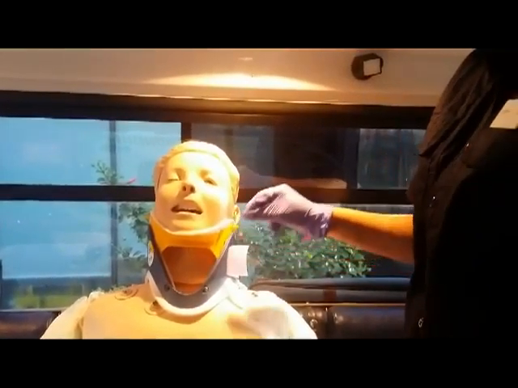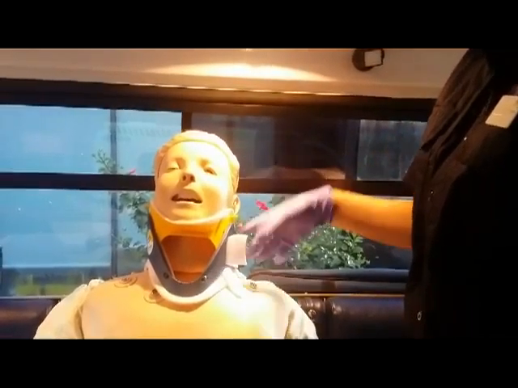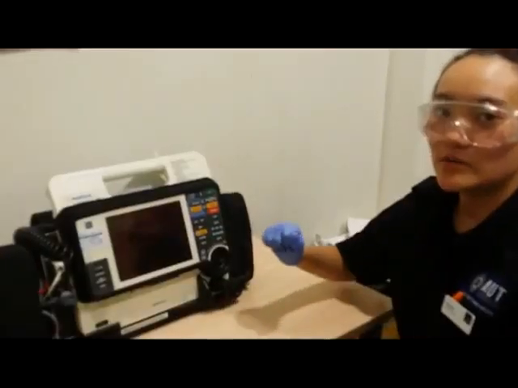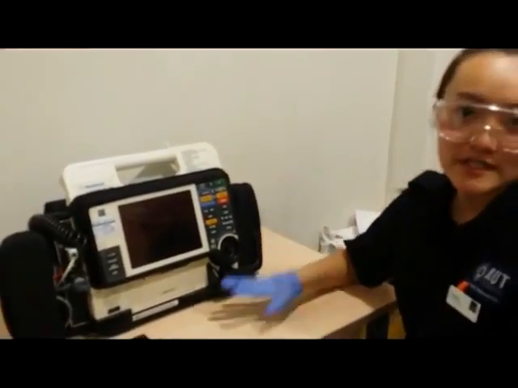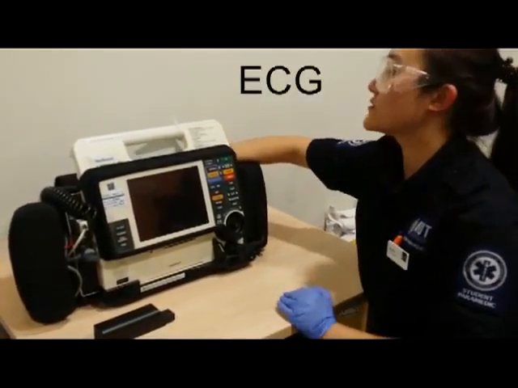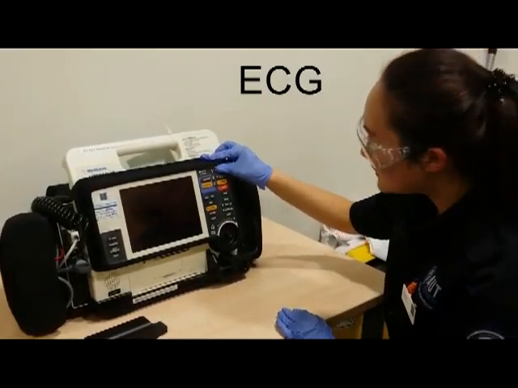So we put the chin has to be on the pouch, and then this is how you stabilize the patient's neck. Now we are demonstrating the ECG monitor. So we check the battery at the back. There should be 2 batteries here, and then we simply turn the monitor on.